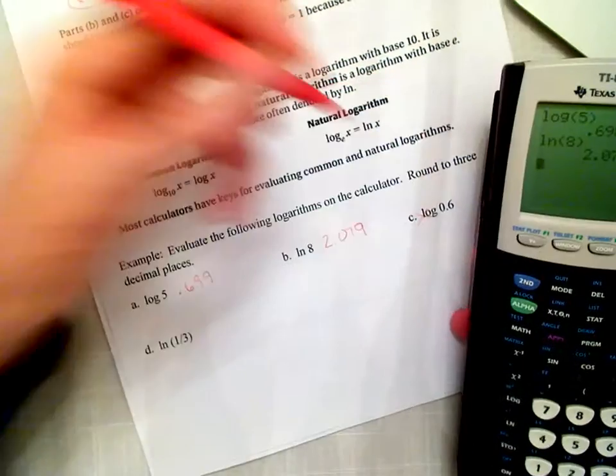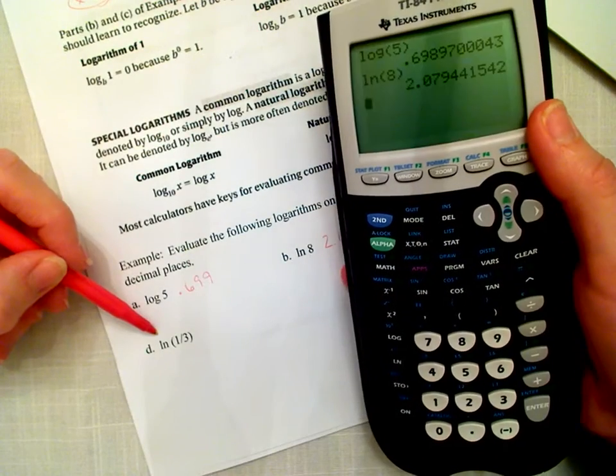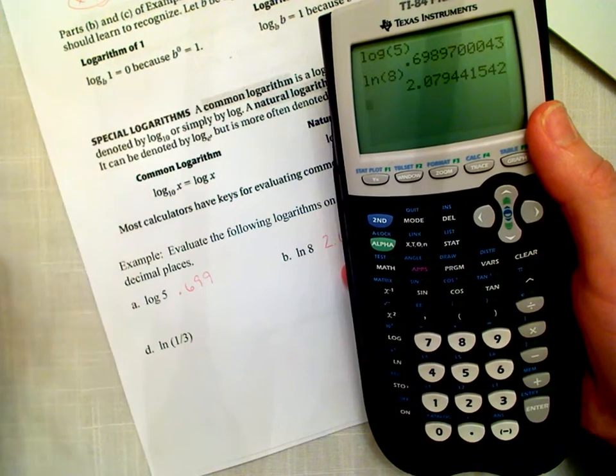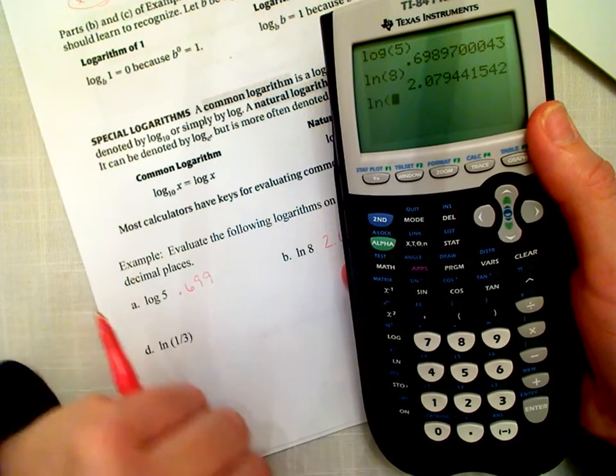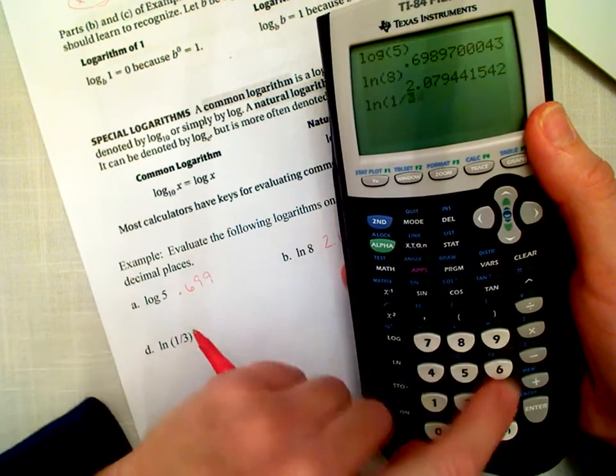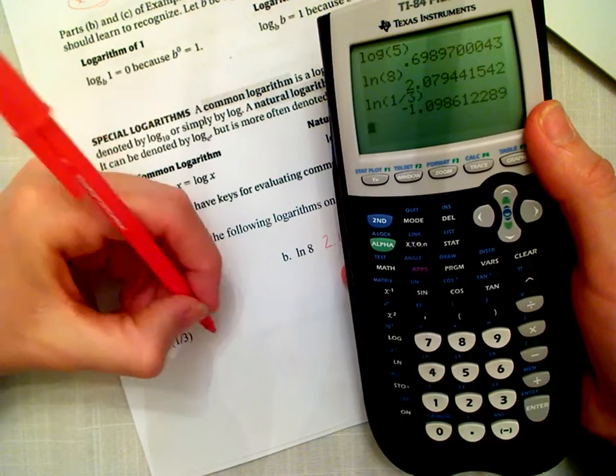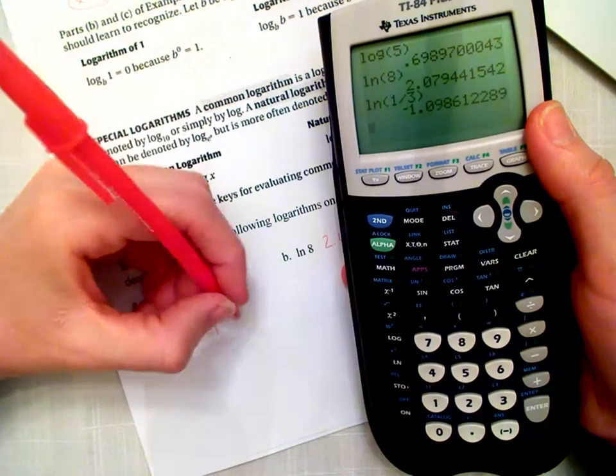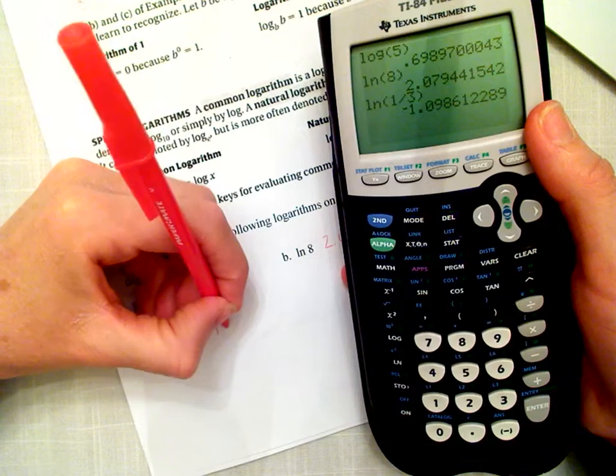We'll skip example C, it's very similar. If you look down here, even with fractions, as long as you close the parentheses, it doesn't make any difference. This one I'll just type in natural log of 1 divided by 3, close my parentheses, and this gives me a value of about 1.099.